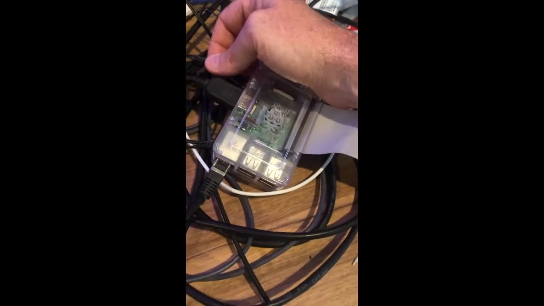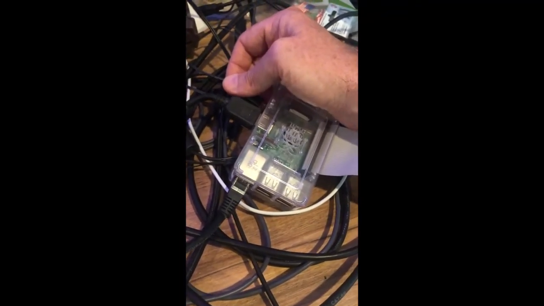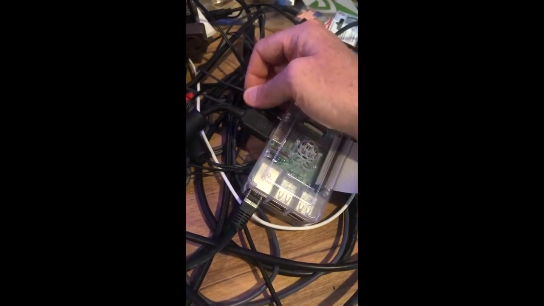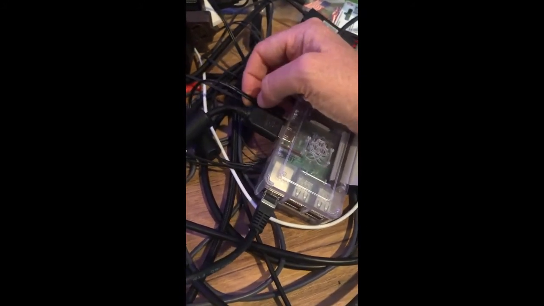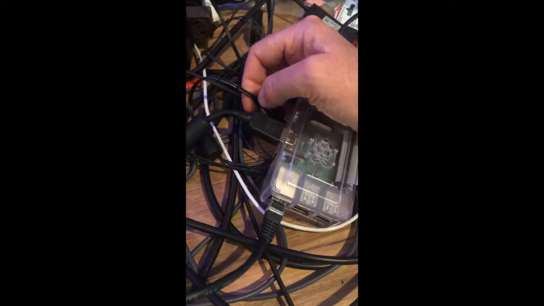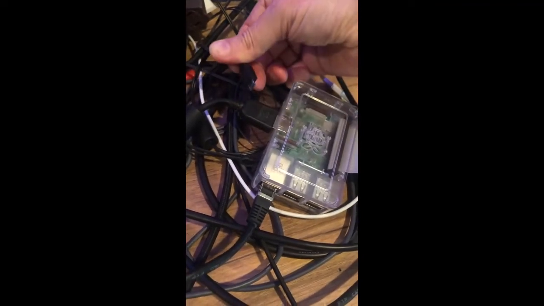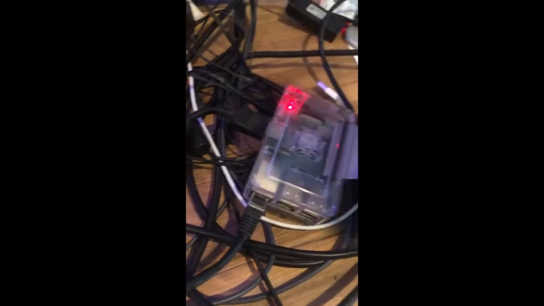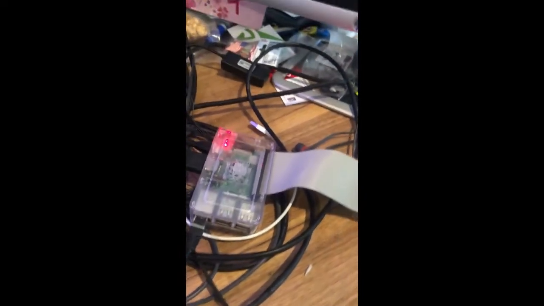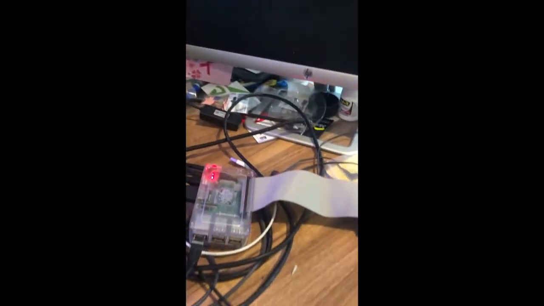So here we go. I'm just going to plug this power supply into the Pi now. It's always a bit tricky to get that in there. Let me just check this is around the right way. Yes, it is. Okay, here we go. So lights are coming on now, and the Pi is starting up.